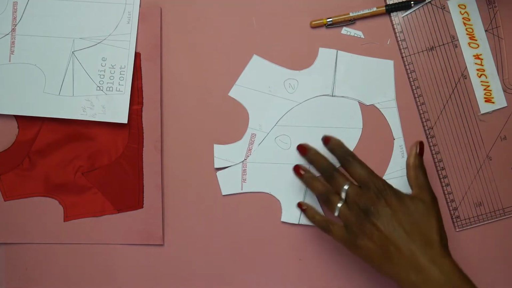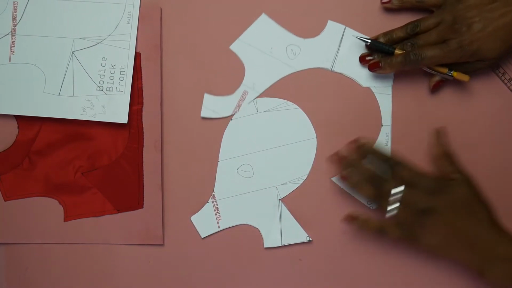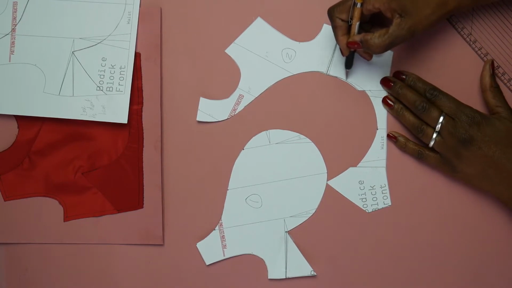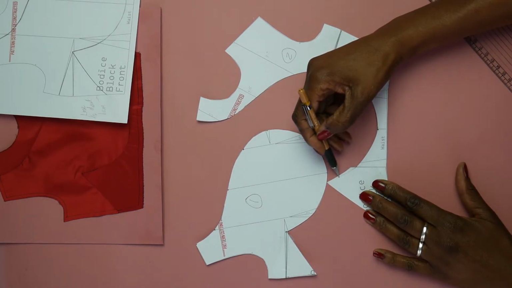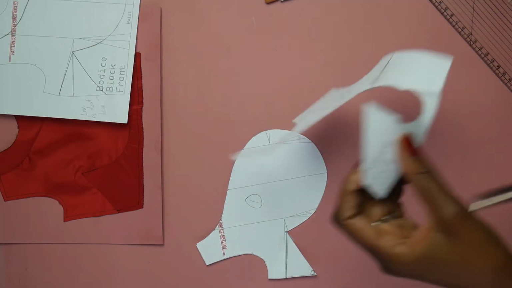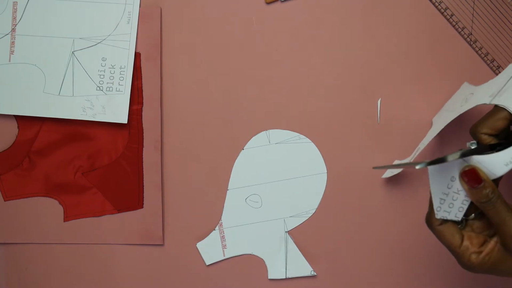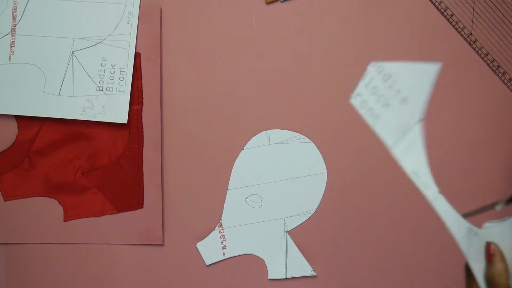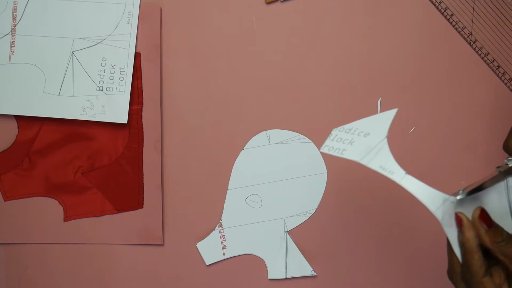Now, the annoying bit sticking out here, it's quite simple really, we just need to round them off. So you're growing it into this piece here, and then the same here, draw around to that point. Okay, and then we trim those excess bits off. And trim this bit off.